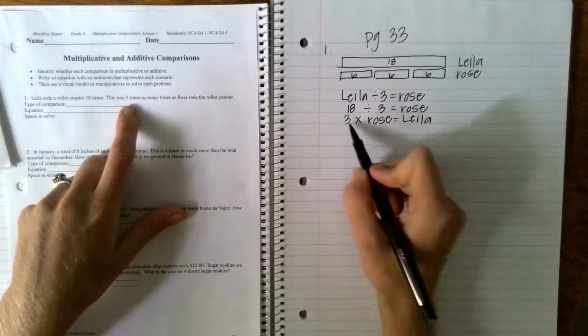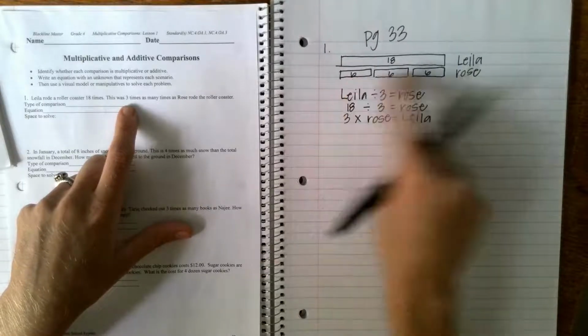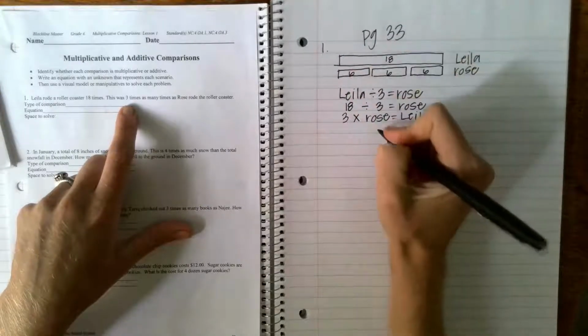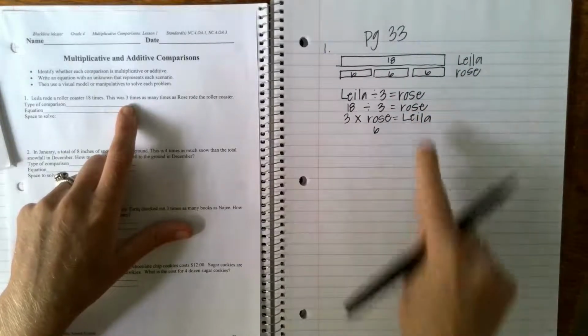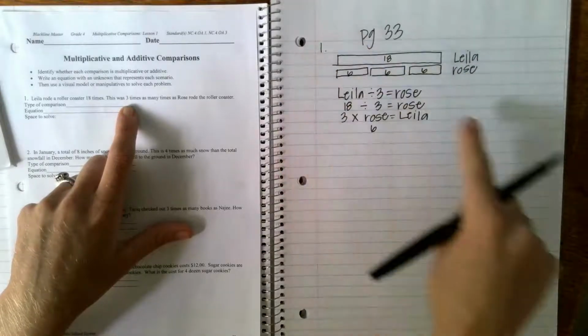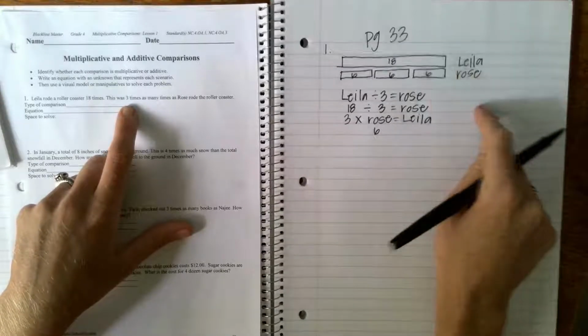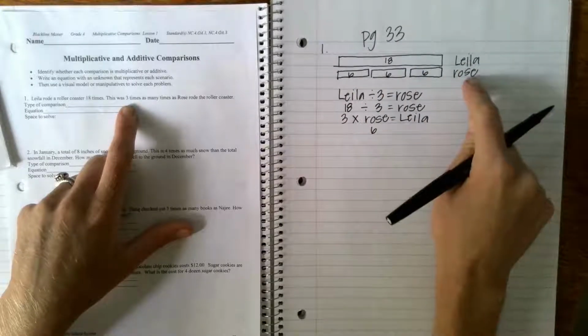But if I put in 3 and Rose did 6, 3 times 6 is going to get me what she did. So you can see how we divided 18 divided by 3 to figure out how many Rose did.